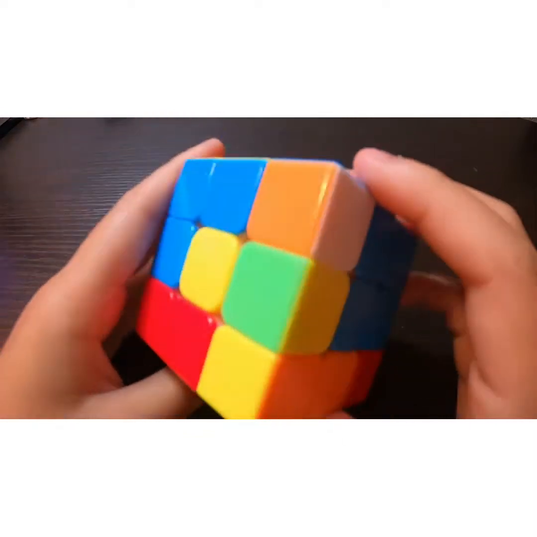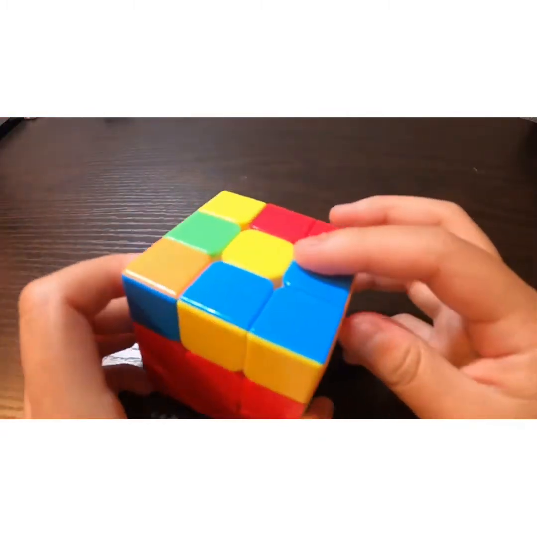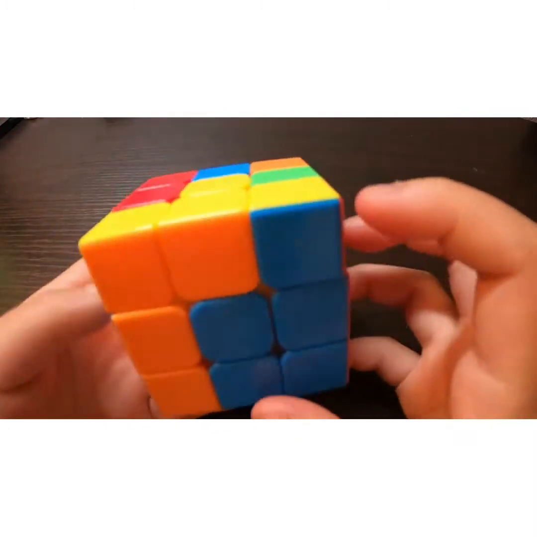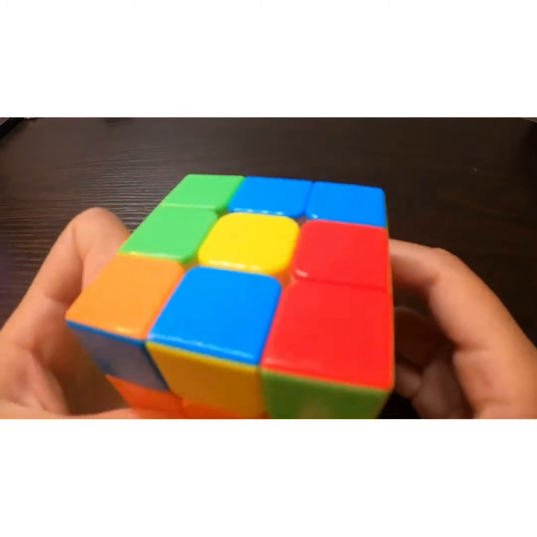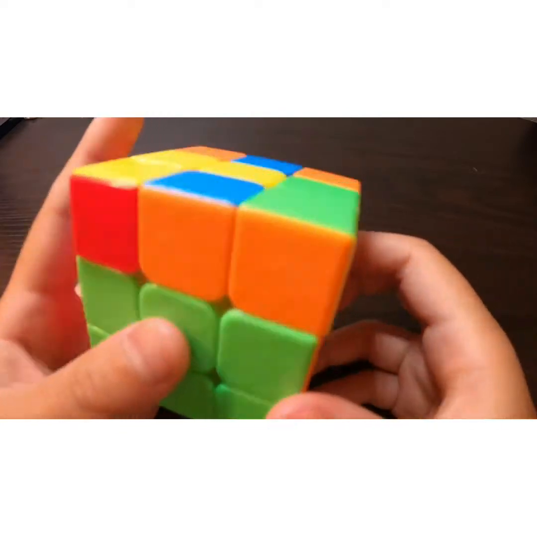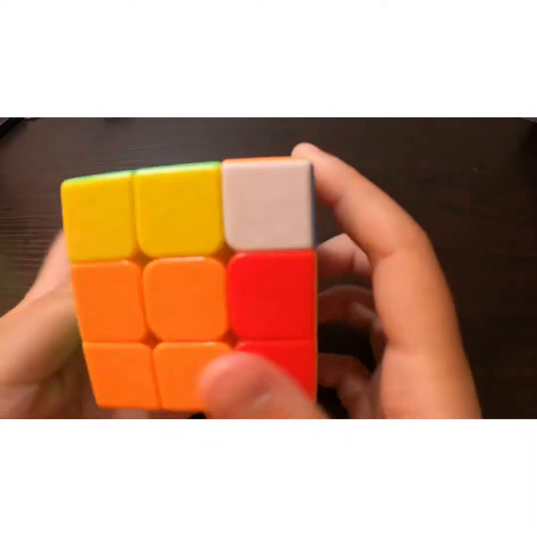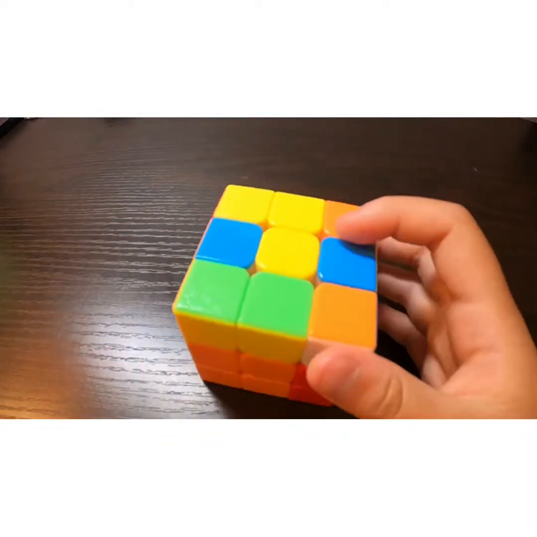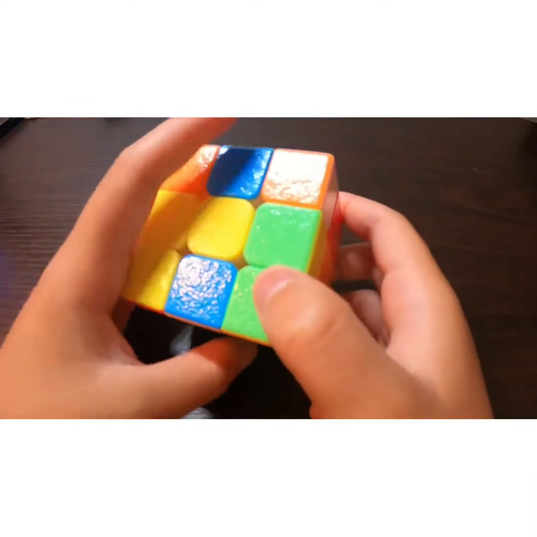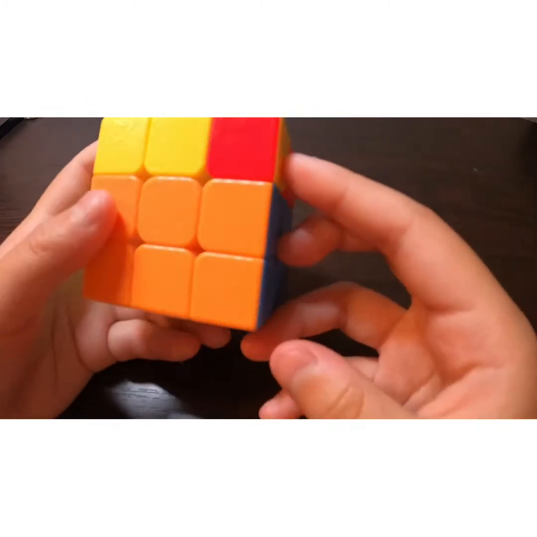And then for the last one, if you get a case like this, where this one's repelling like this, then just take this one and go in like this, and then go like this, and then you get the case like that. This time, you can also insert it like this. So if it needs to be inserted a different way, but still on the same side, you can also do this, R prime, U prime, R, like that.